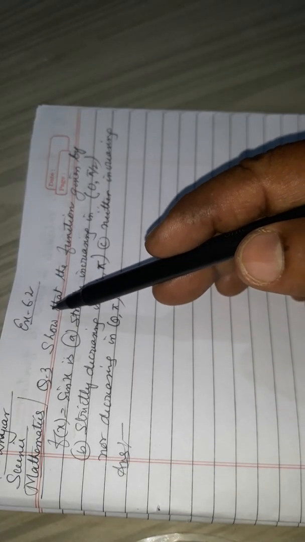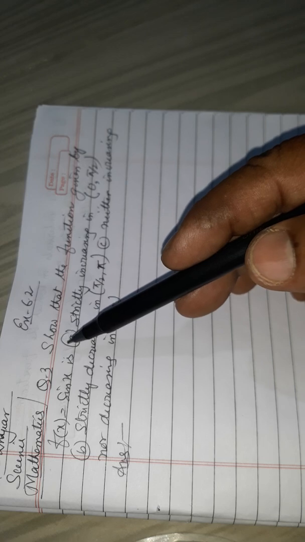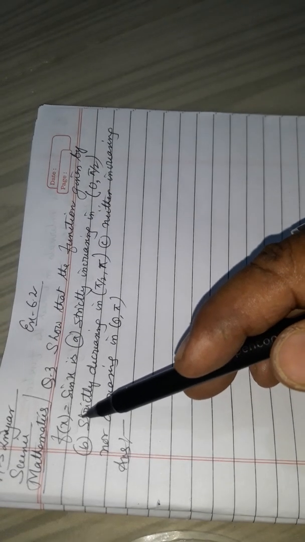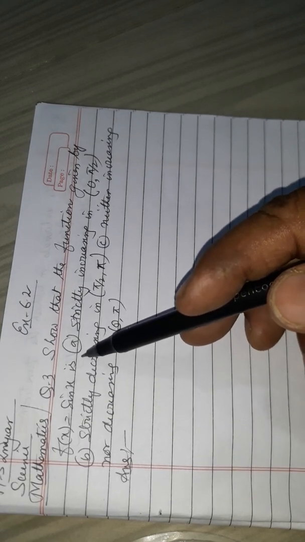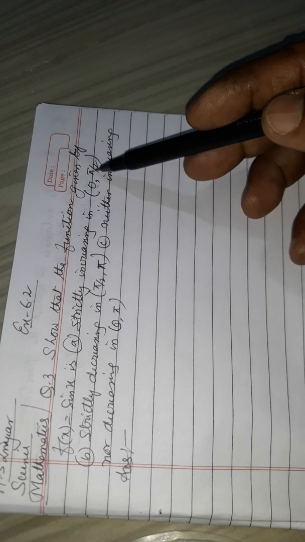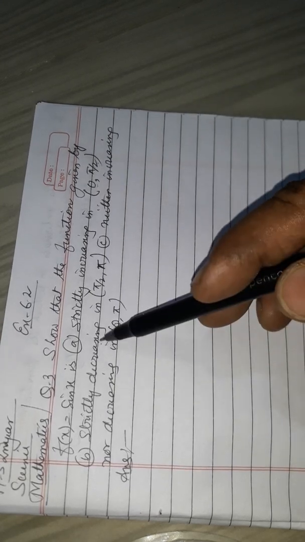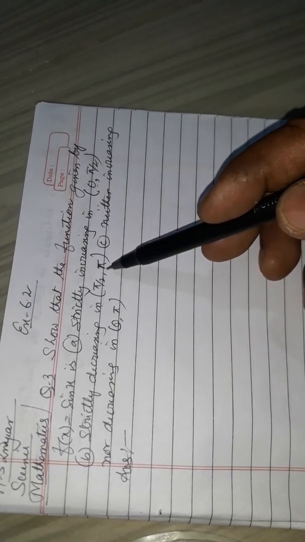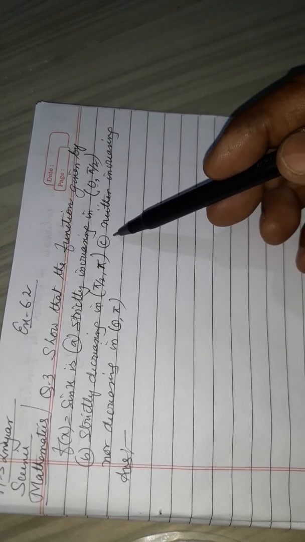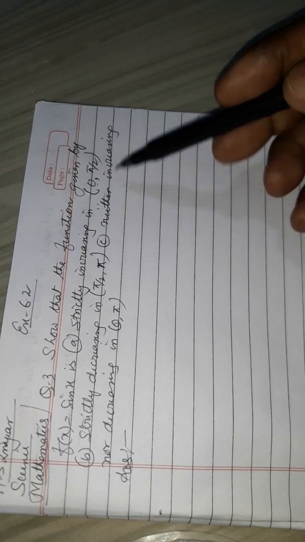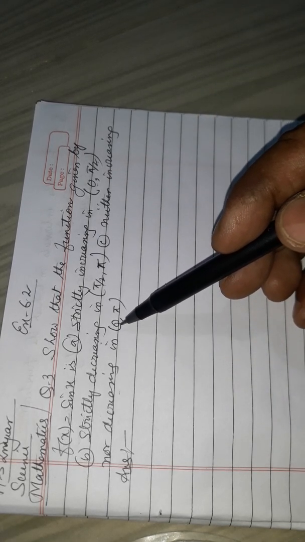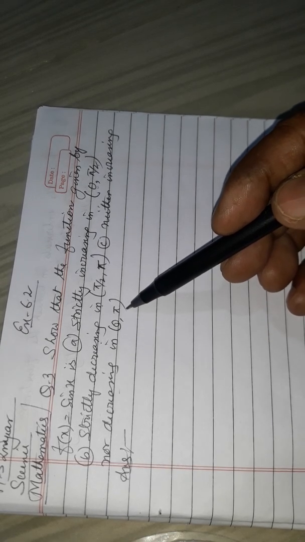Question number 3 of exercise 6.2. Show that the function given by f(x) = sin x is (a) strictly increasing in the open interval 0 to 90, (b) strictly decreasing in the open interval 90 to pi, and (c) neither increasing nor decreasing in 0 to 180. It is also in the open interval.